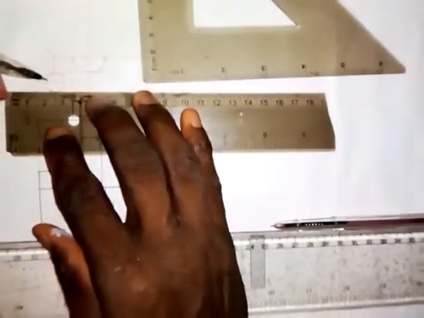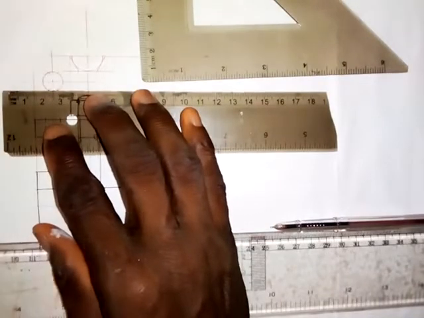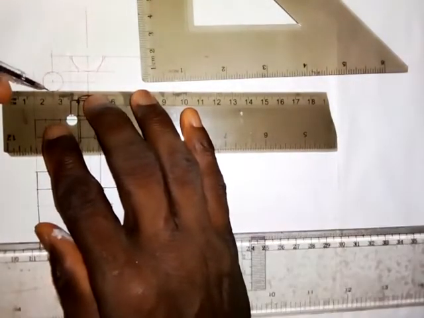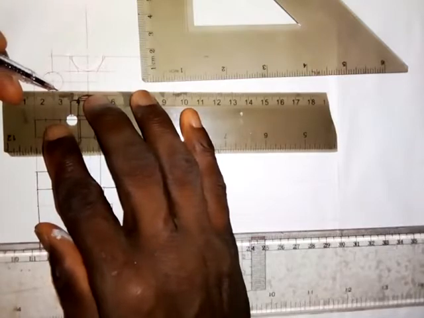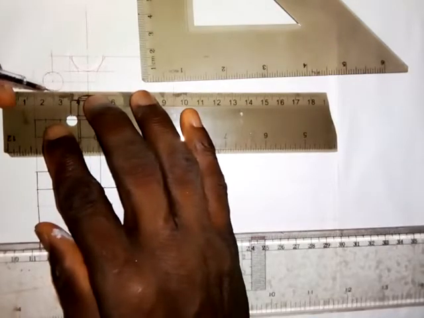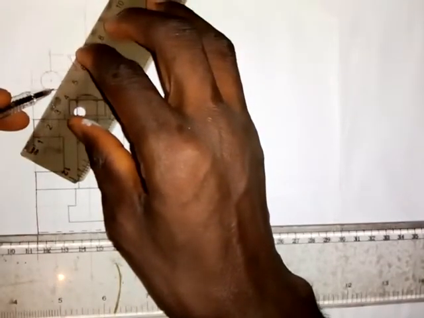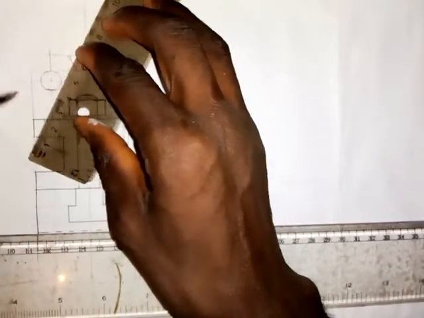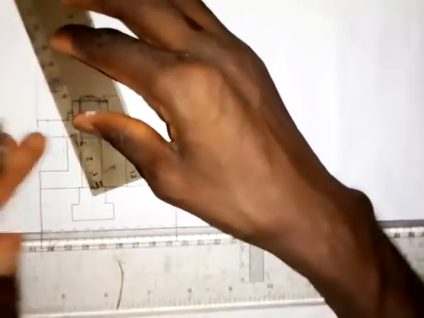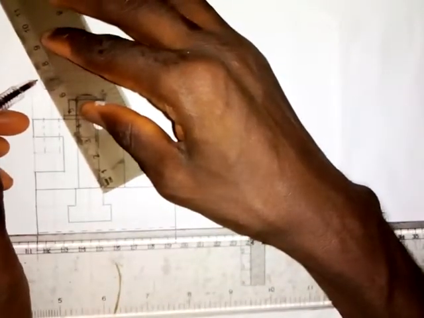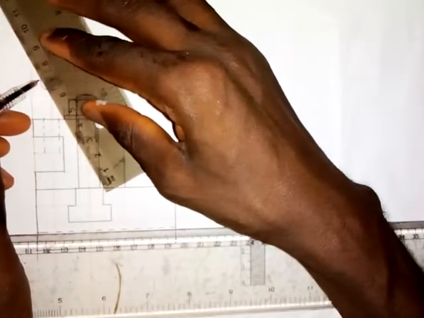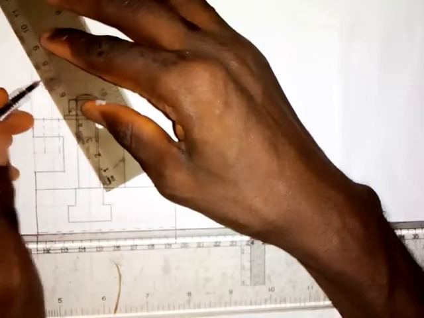So you join these points together. Join these 2 points together like this with a straight line, and then join this point together with a straight line, and this point also. So you join them together with a straight line like this.